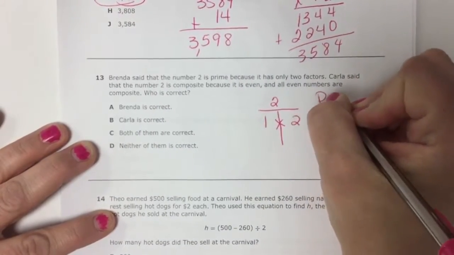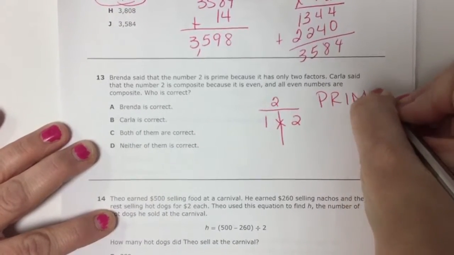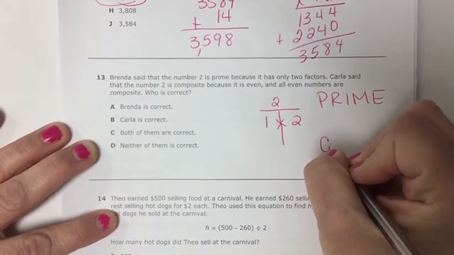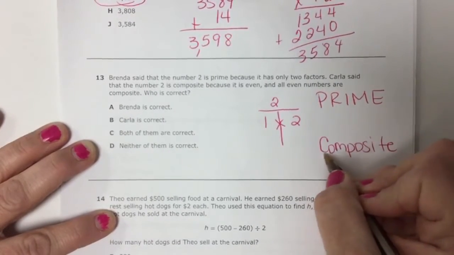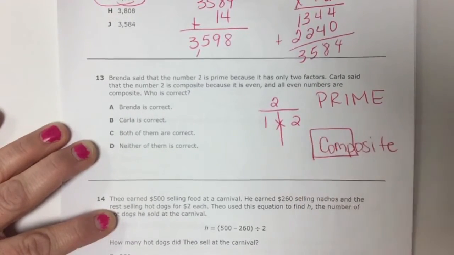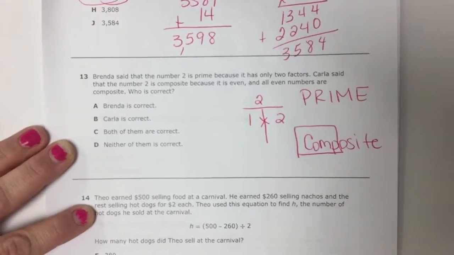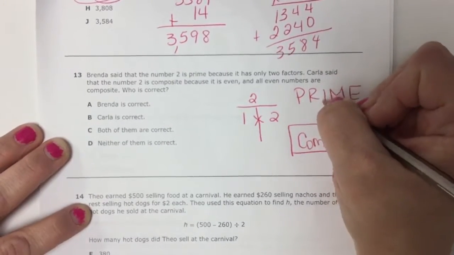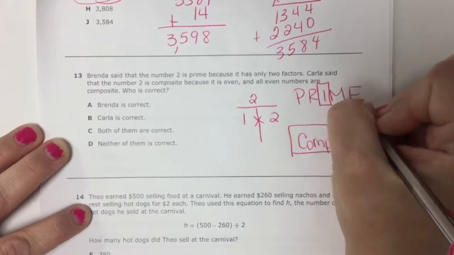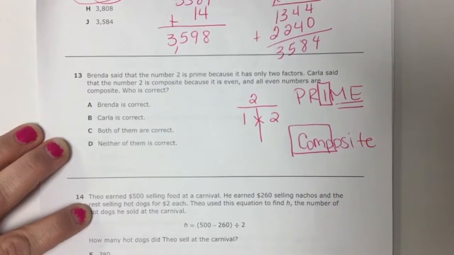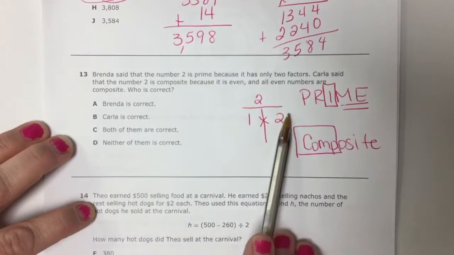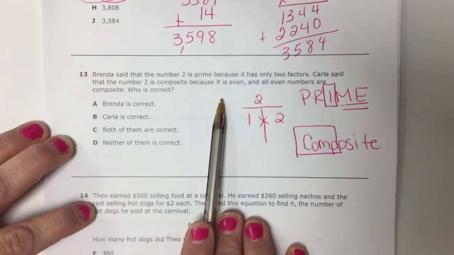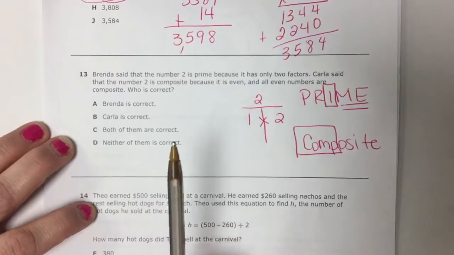Okay, remember what we talked about back in the first 9 weeks. Okay, composite loves company, which means has lots of friends. Prime is all about I, me. It has no friends. Okay, its only factors are 1 and itself. Now, because 2 is even, we seem to think that it's a composite number.